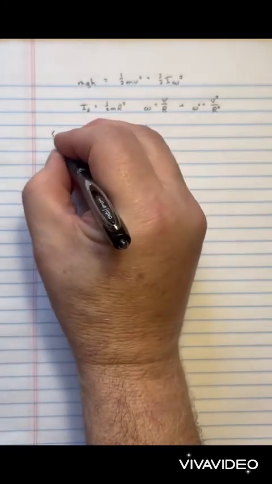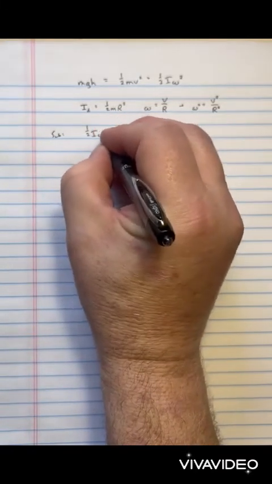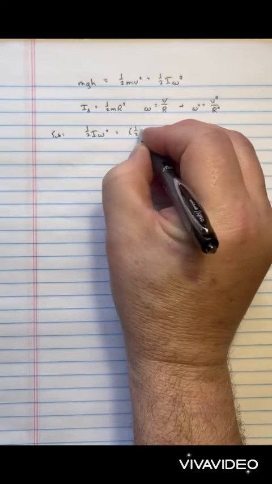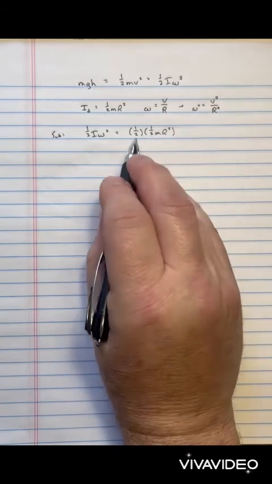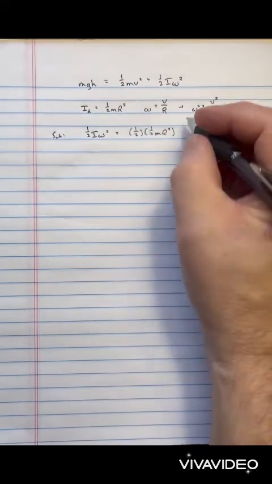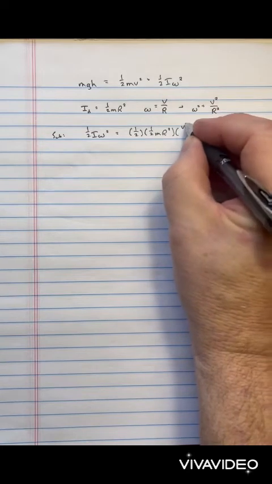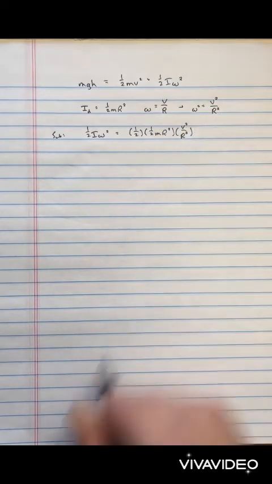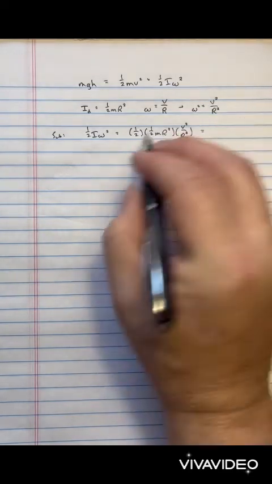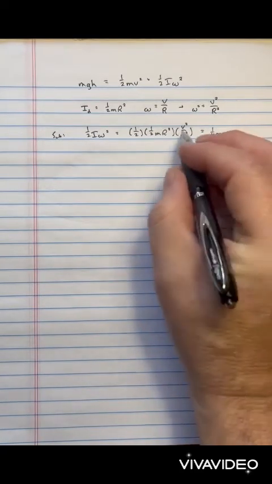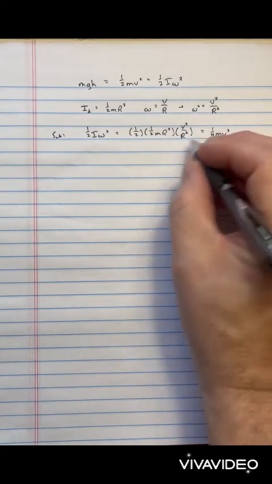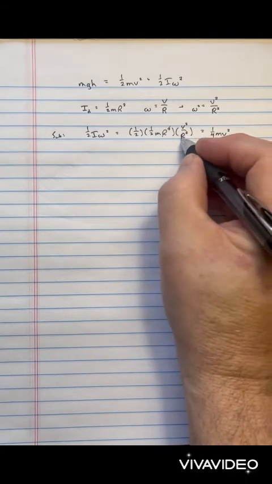So let's sub. So 1/2 I omega squared becomes 1/2 mr squared times v squared over r squared, like that. Notice I have the half show up again because these are two separate halves, right? They don't cancel or disappear. Okay, what does that give us? 1/2 times 1/2 is 1/4. We have an m. We have a v squared. And then notice the r squared here cancels r squared there. We don't have to worry about it. In other words, the radius doesn't matter. At least in theory, the radius doesn't make any difference.